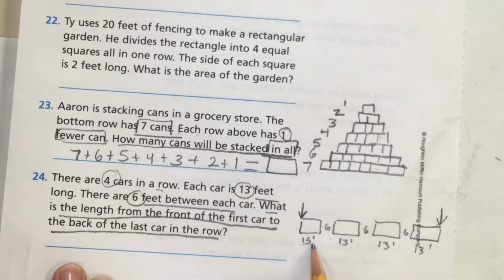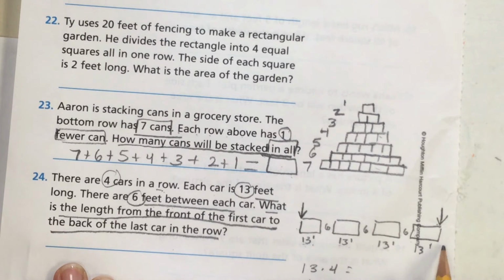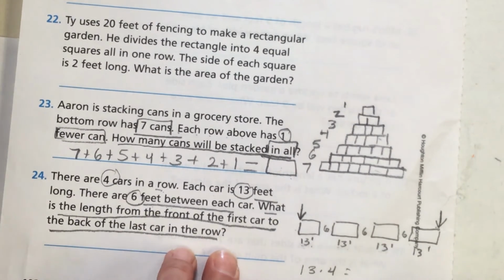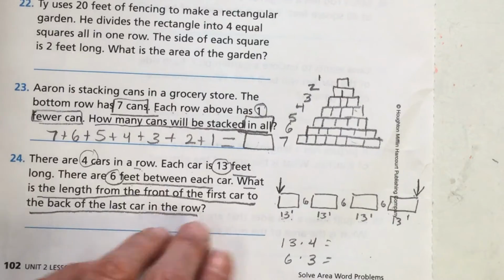So I'm going to have to add up my 13 plus 6 plus another 13 plus 6 plus another 13 plus 6 plus another 13. Or I can go 13 times 4, and then I have a 6 by 3. So I can do it 2 different ways. Or I can just add it all up. I can add all those numbers. You can stack those numbers. My 13 by 4, that's a really hard one, but I'm going to show you anyway. I hope you could see all that, guys.